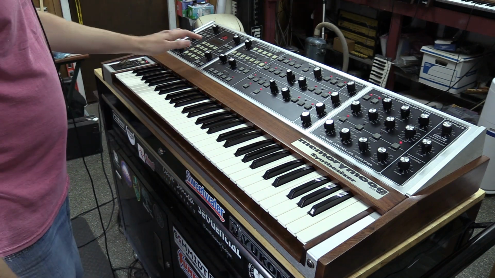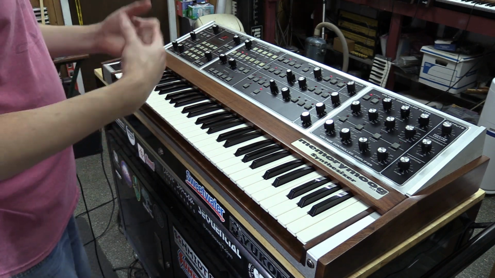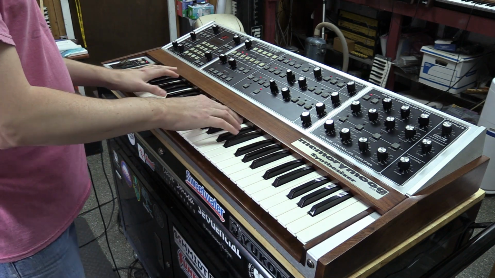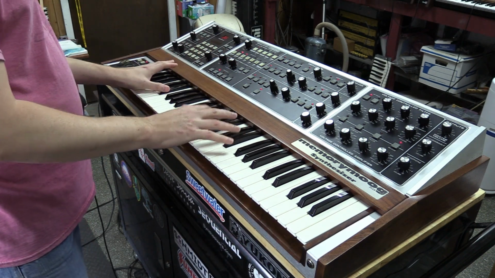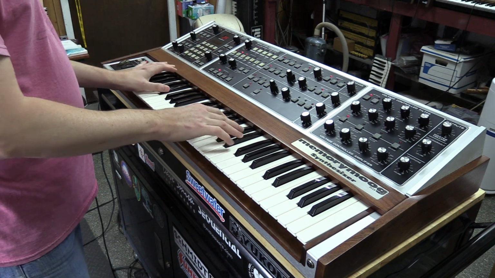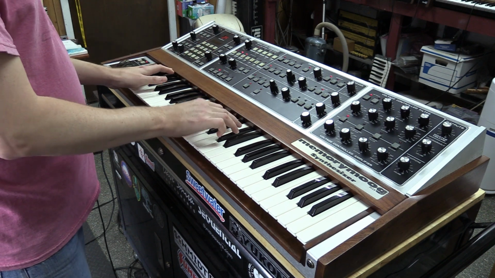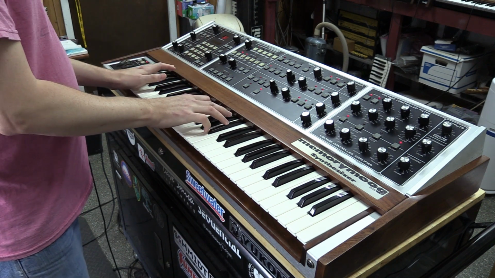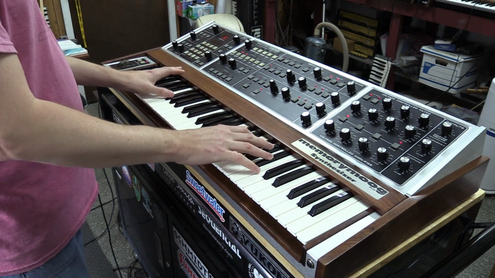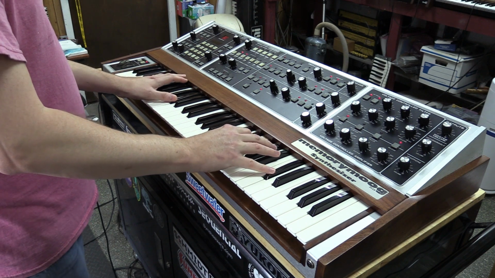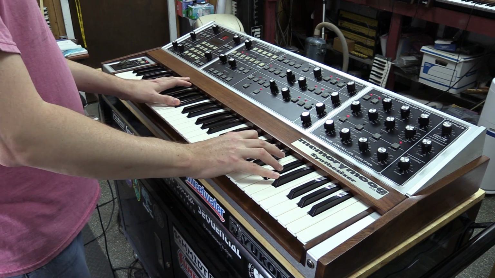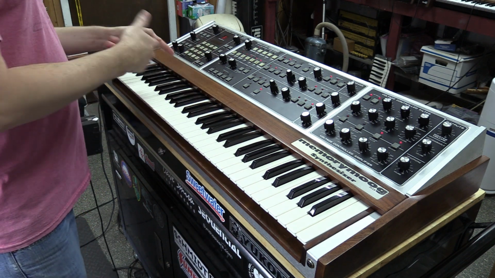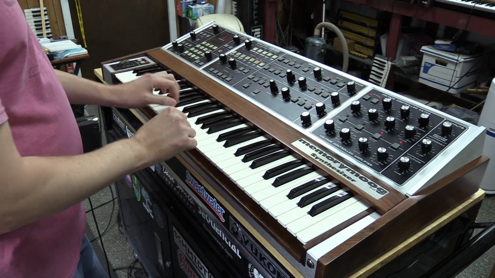Just a really great sound. There's some really good presets in here. Of course, it really comes alive when you start programming this thing. This is one of my favorites right here. It's a good filter effect.